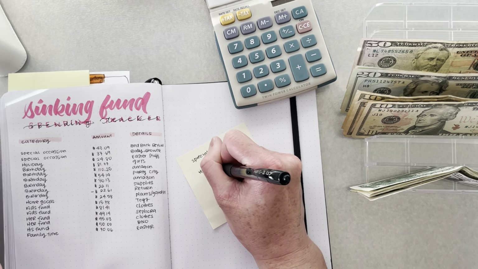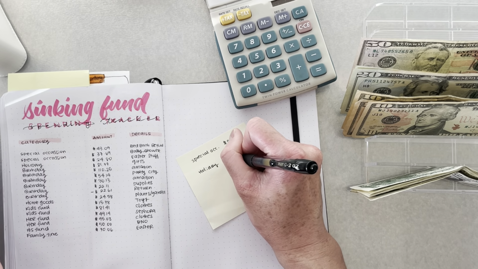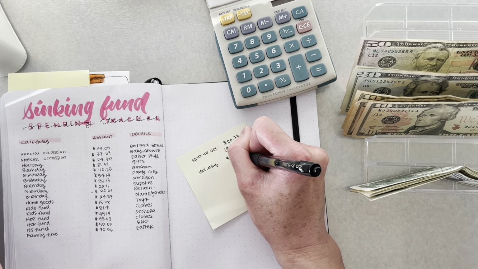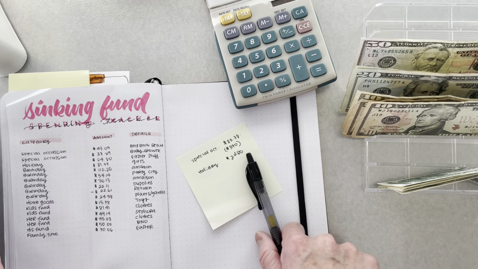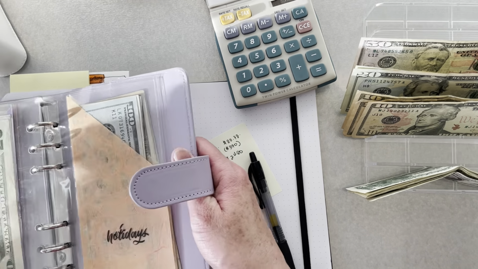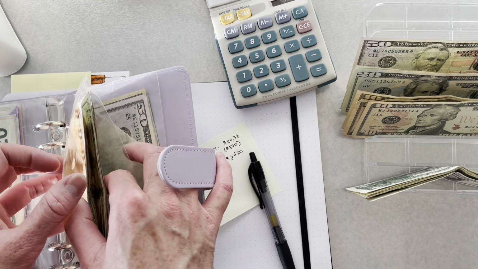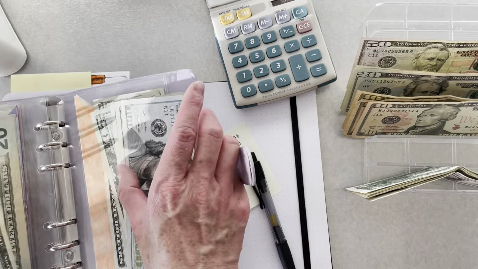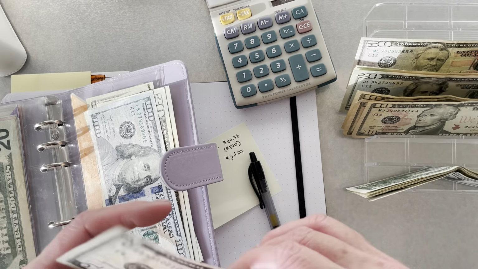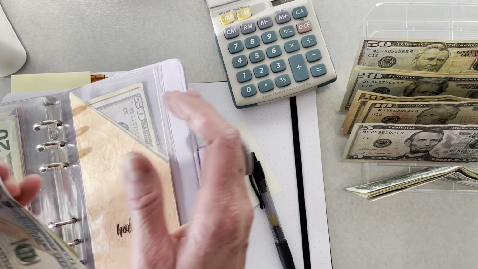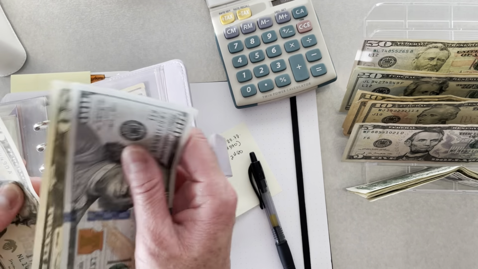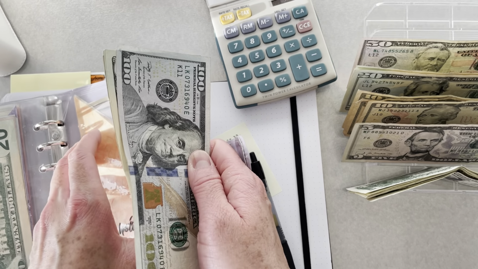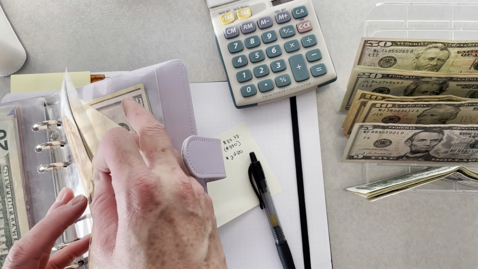For holidays, we just bought a few things for Easter, so that's just the one cost. And I will take out $25 for the holidays. So we have 25 here, I will put right here. And then for holidays, we have 100, 20, 40, 60, 80. So 180 left for holidays.